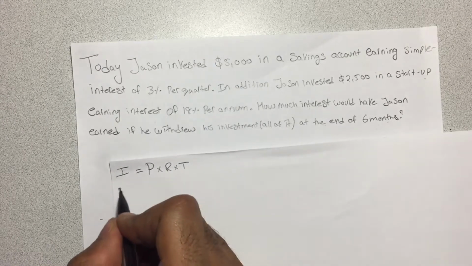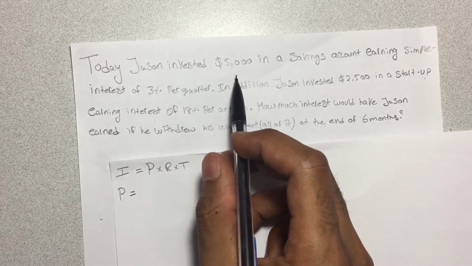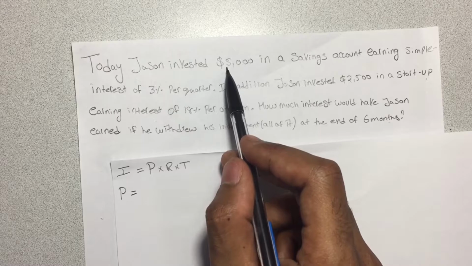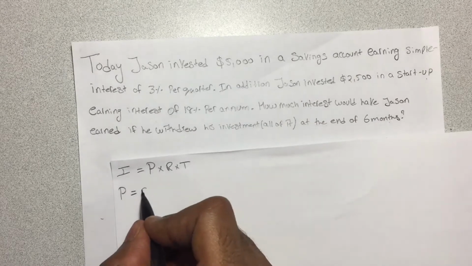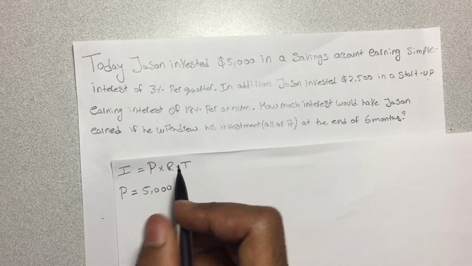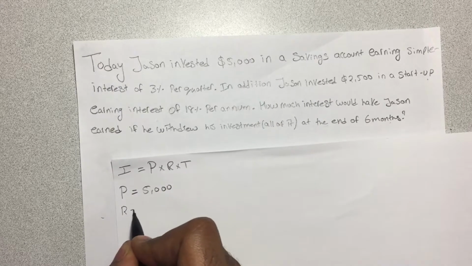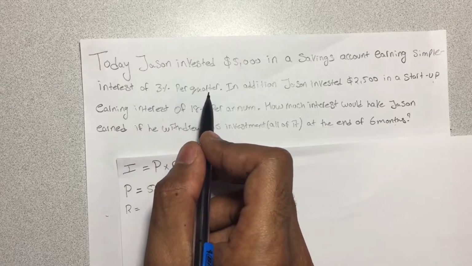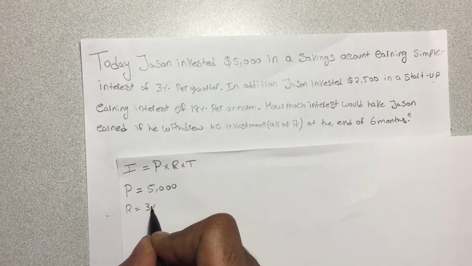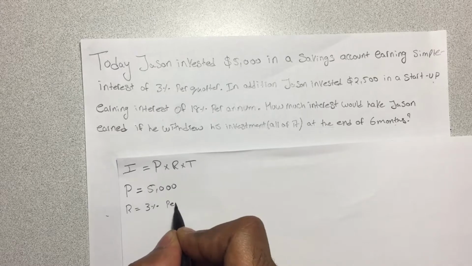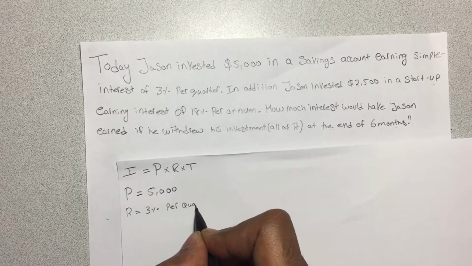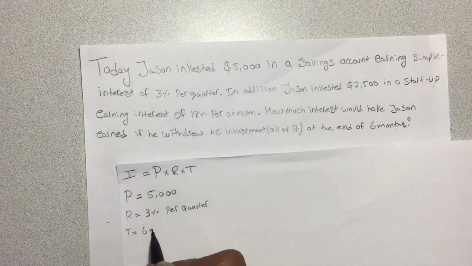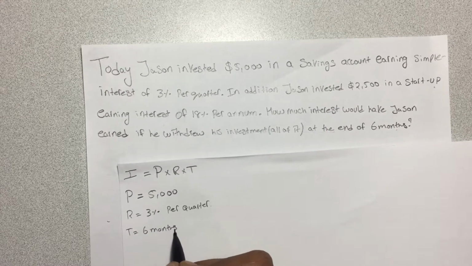So what's our P? What's the principal amount he's investing? In the first scenario, in this case, he's investing $5,000. So that's $5,000. What's the rate? The rate he's investing it at is 3% per quarter. And the time period is 6 months.